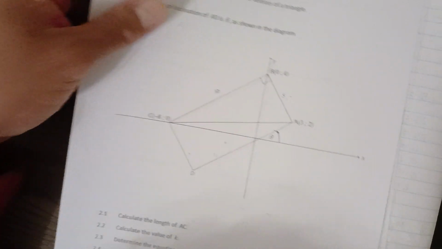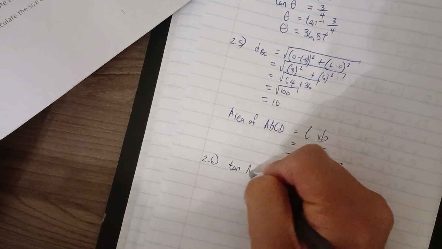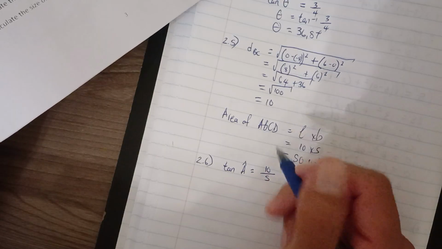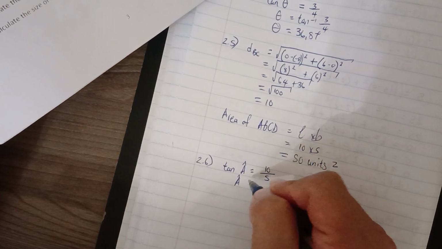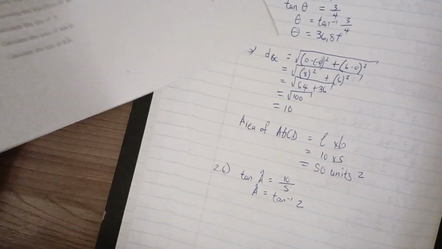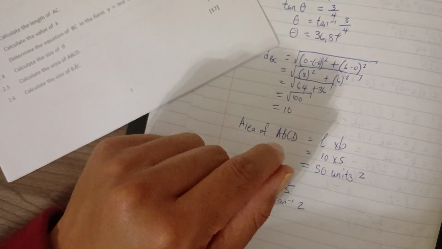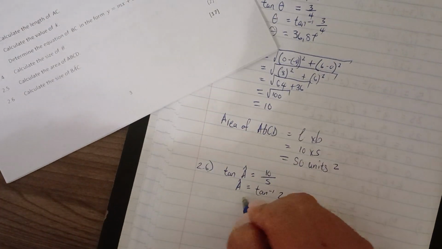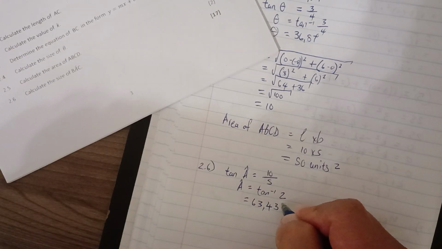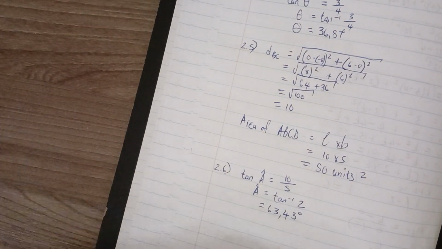Let's make that angle A. So tan A would be 10 over 5. Then I say tan inverse, 10 over 5 is 2. So tan inverse of 2 is 63,43 degrees. And there, 17 marks.